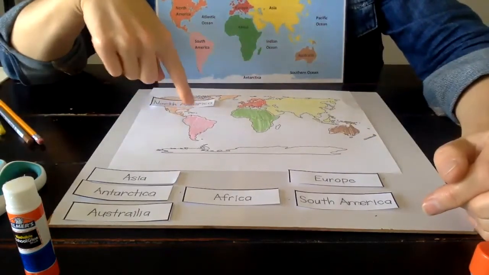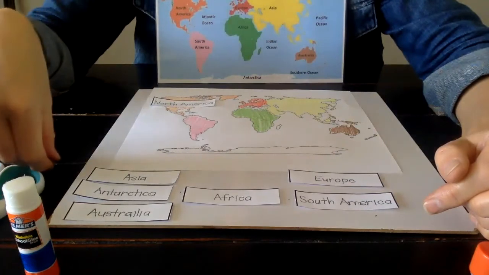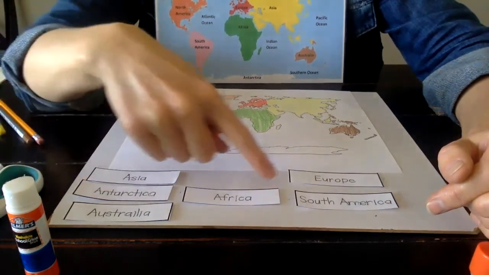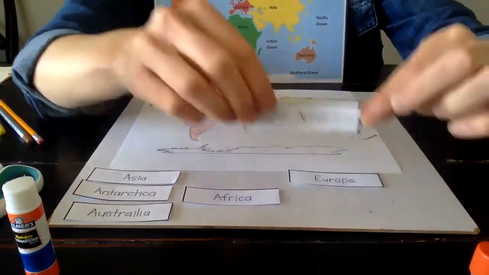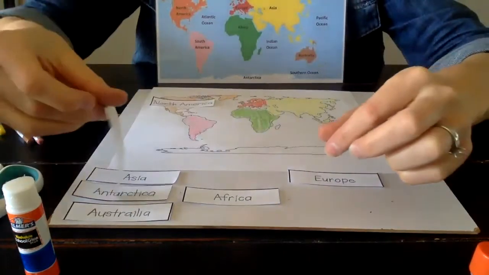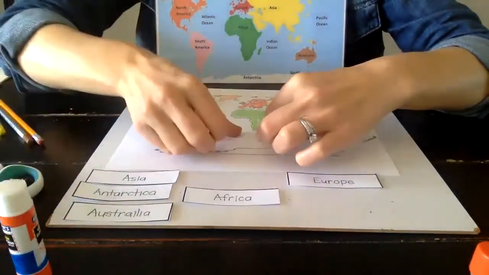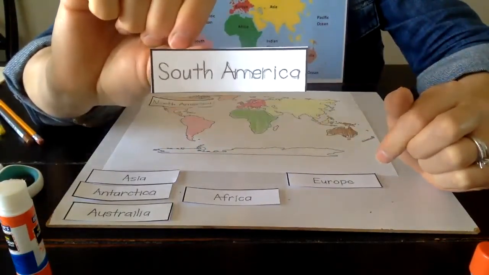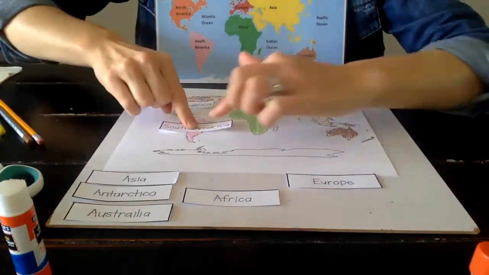North America. Below it is South America, like you see here. South America starts with S. Find South America. Oh, there he is. We'll flip him over. I'm showing it to you one more time just in case you needed to read it. South America. And he goes on the pink one.